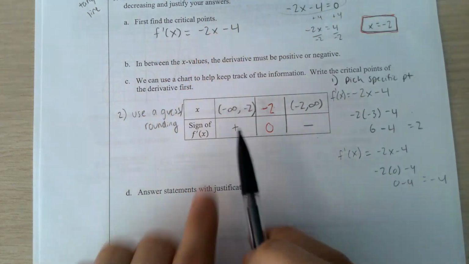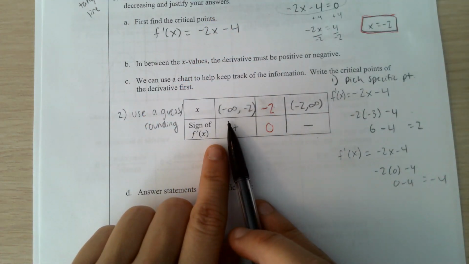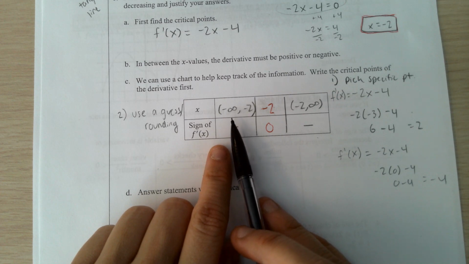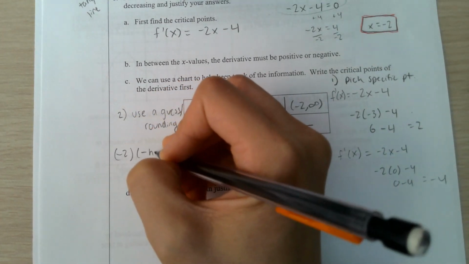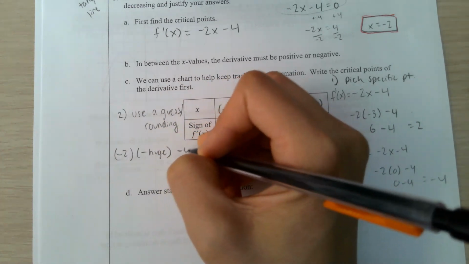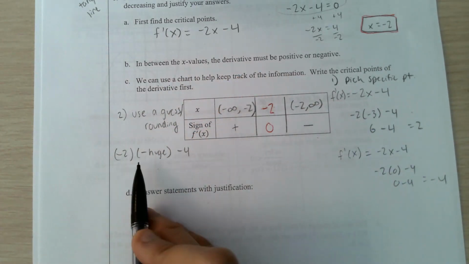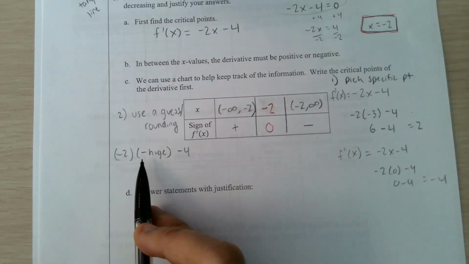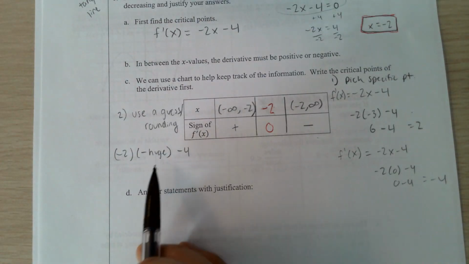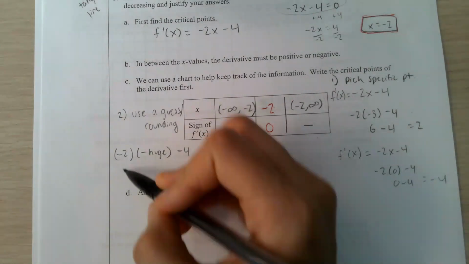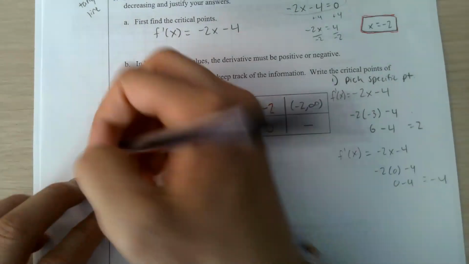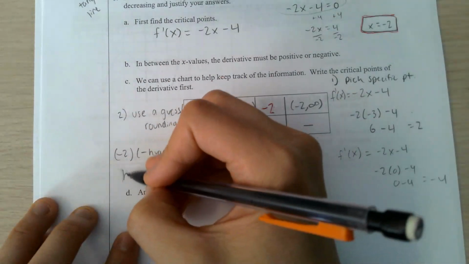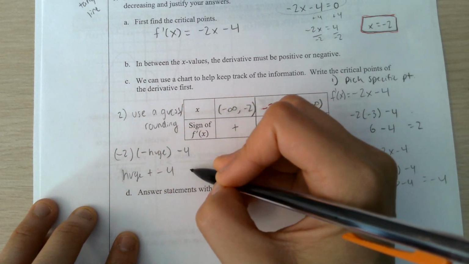Right? So if I'm thinking of negative infinity as a super huge negative number, then negative 2 times a negative huge number minus 4 is going to be a positive number, but it's going to be really big. And then minus 4, that's still going to be positive. So you should know that huge positive minus 4 is still positive.